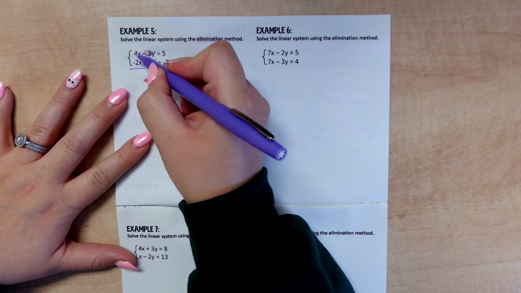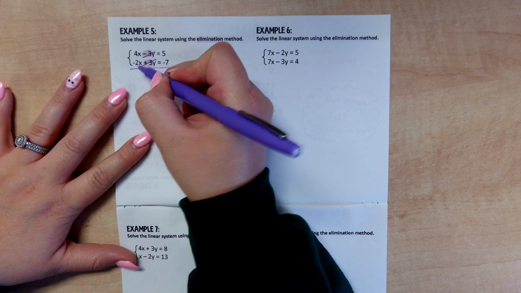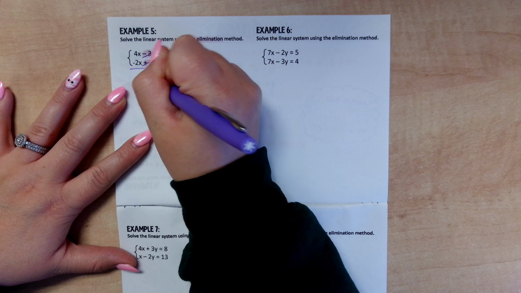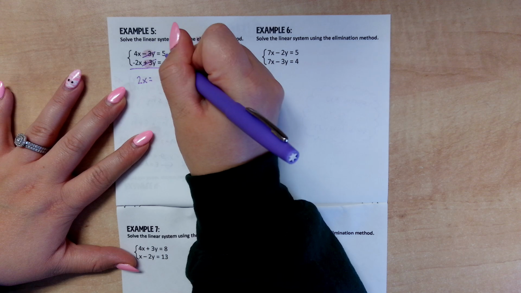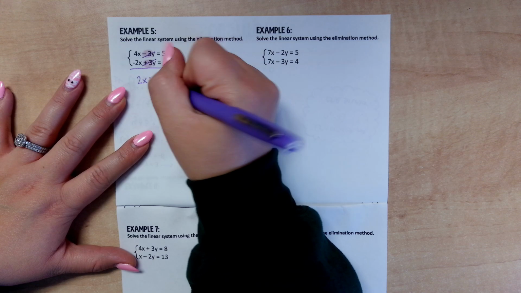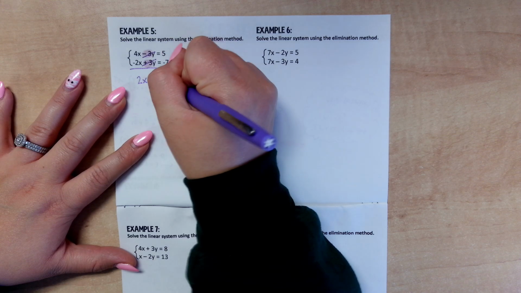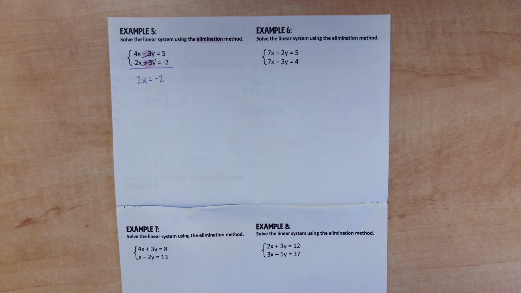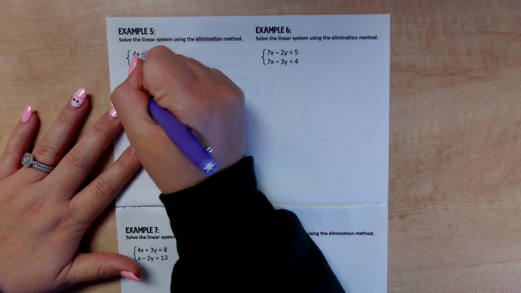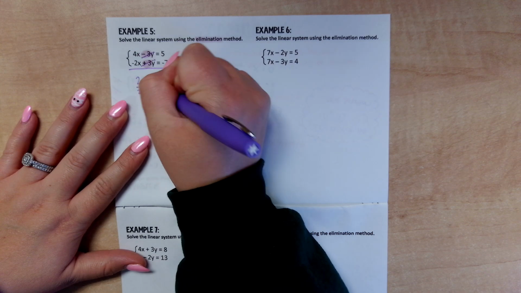I have 4x minus 2x. That's going to leave me with 2x equals 5 minus 7. That would give me a negative 2 value. So see, we got rid of those y's because they were already set up to be each other's opposites. So that means they zeroed each other out. Now I'm able to simply solve for x. Divide by 2.